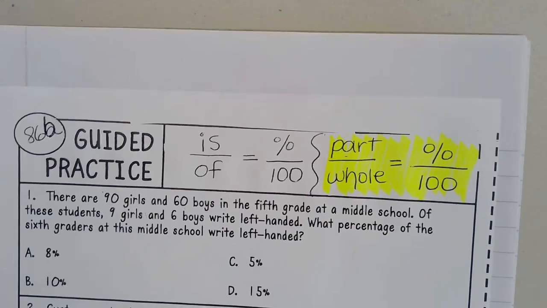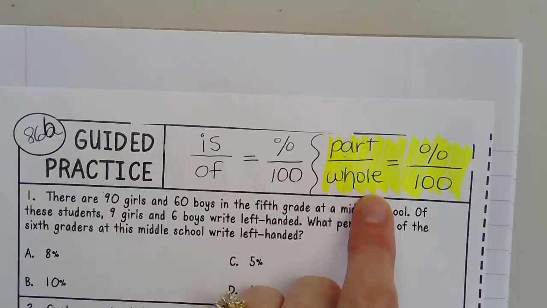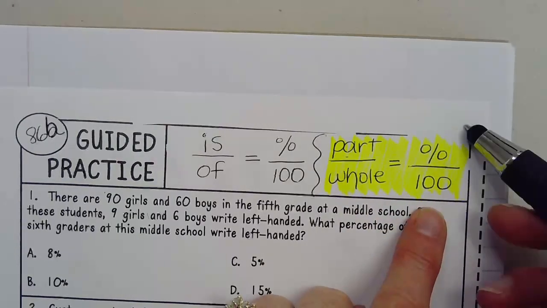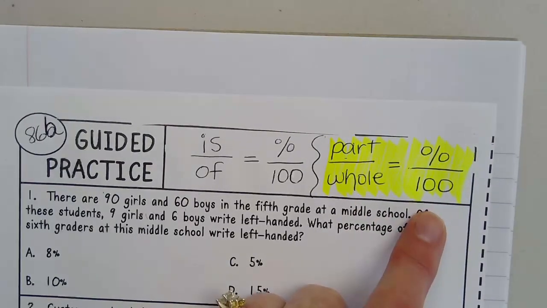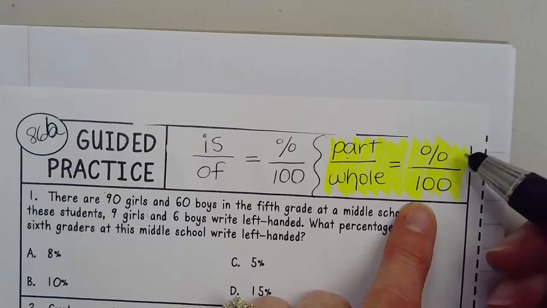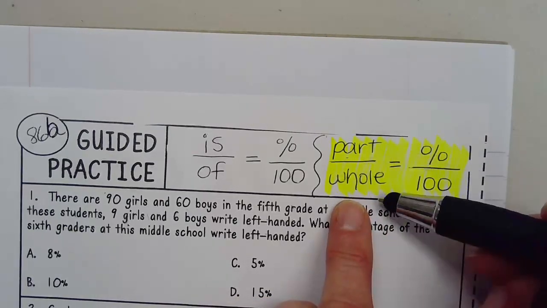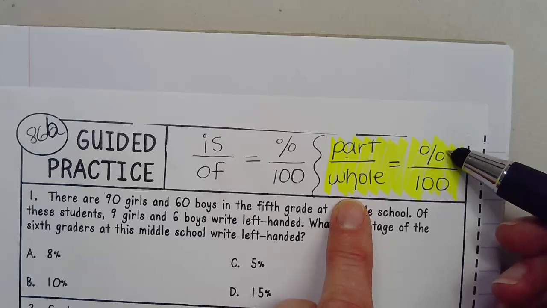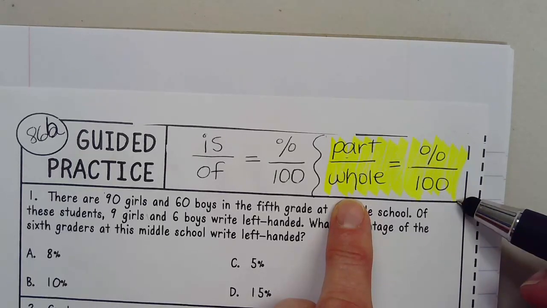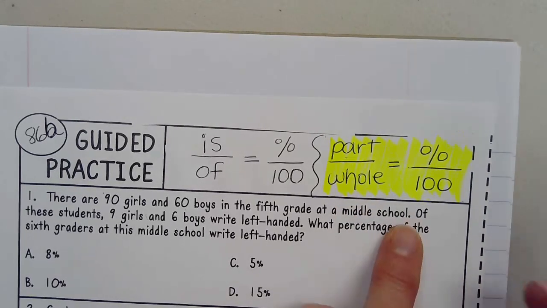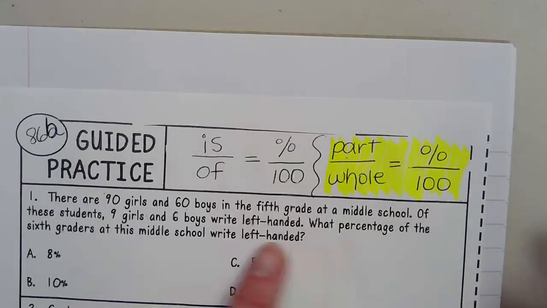Okay, we are going to be looking at part to whole. When you have a ratio, that ratio, Jolanda, you pick it up, please. That part, okay, good, pick it up. You have part to whole. That is going to be a percent to a 100. When we're talking about percents, it's always based on this magic number of 100.